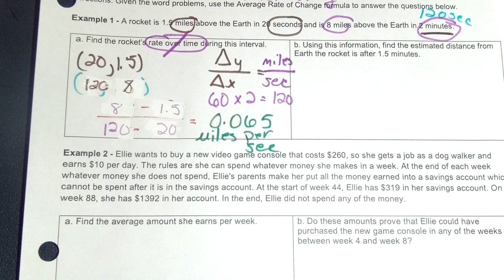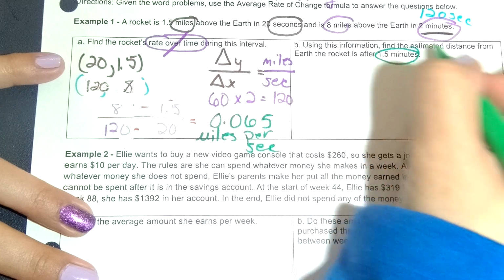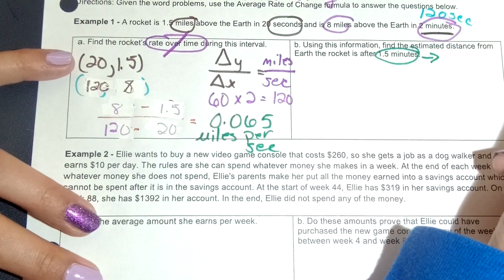Ready? Okay, let's look at part B. Part B says using this information, find the estimated distance from the rocket. The rocket is after 1.5 minutes. Can anybody tell me what the first thing I should do is? Convert what? Very good. 1.5 minutes into seconds. And how do I do that?